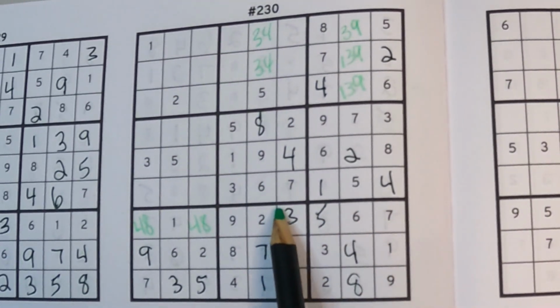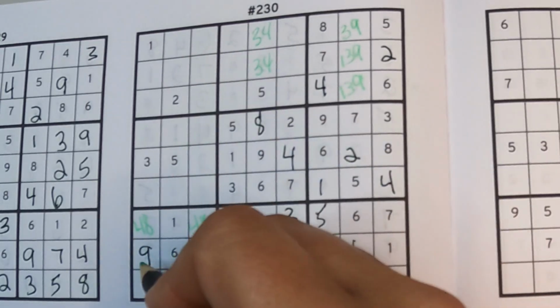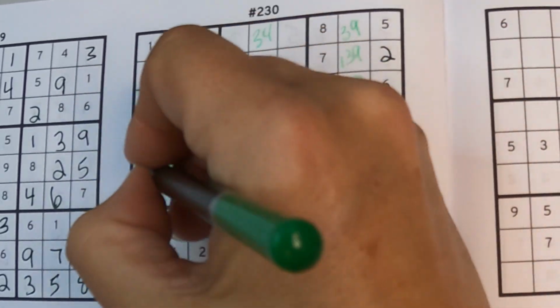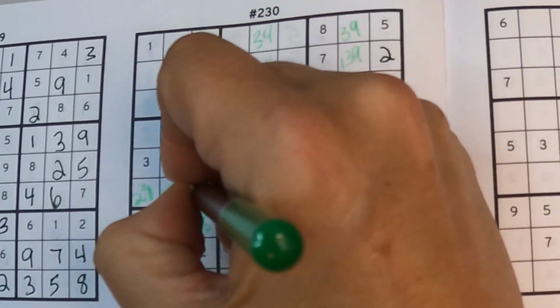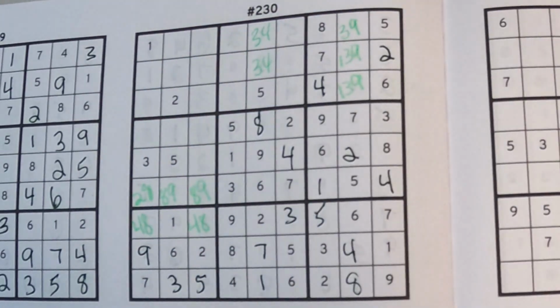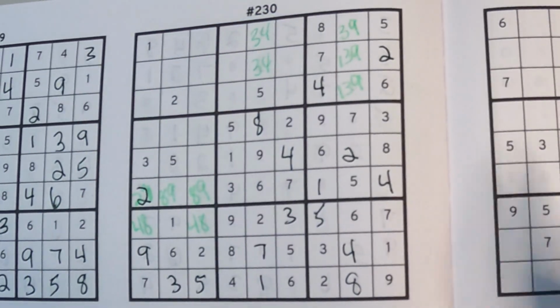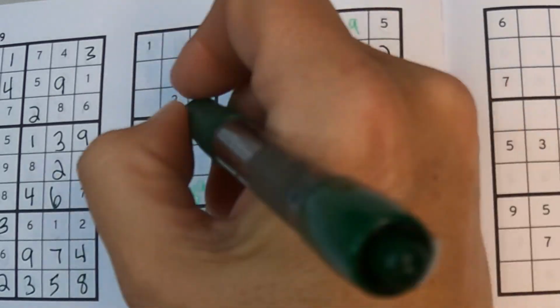For this row, we're missing 2, 8, and 9. We've got a 9 here, so 2, 8. 2 here, so 8, 9. And that means the only place the 2 can be is here. For this row, we're missing a 7.